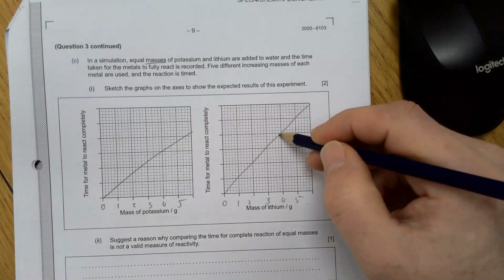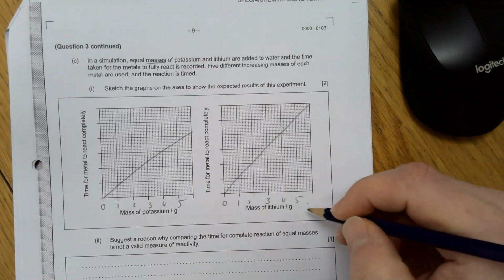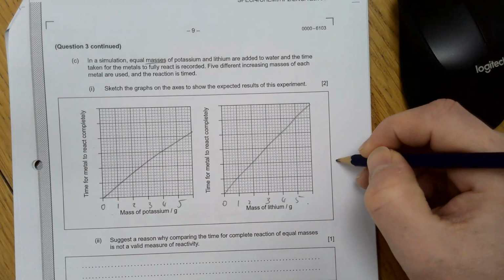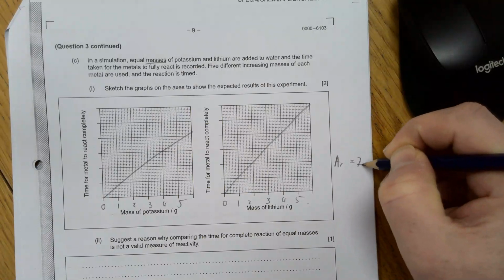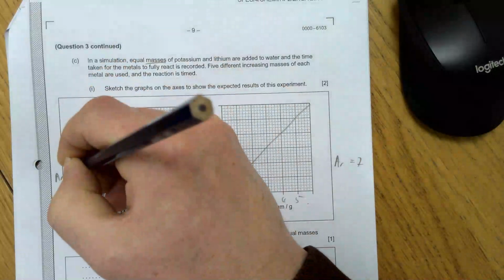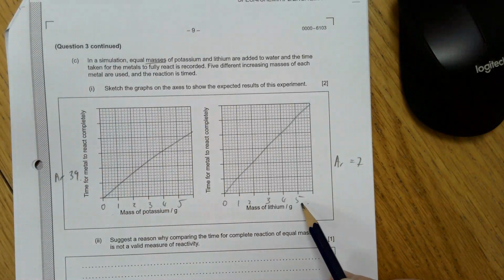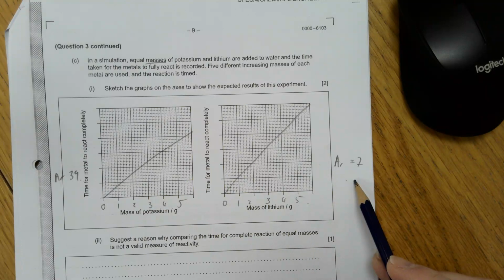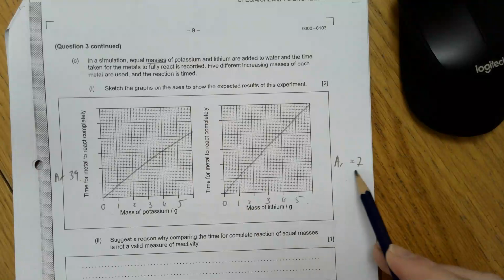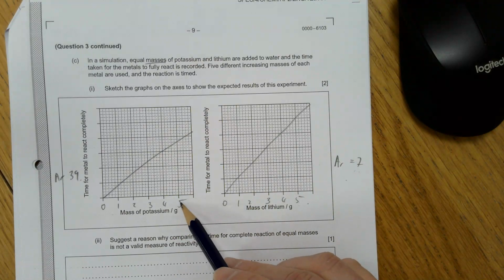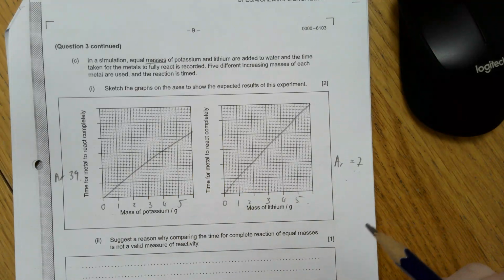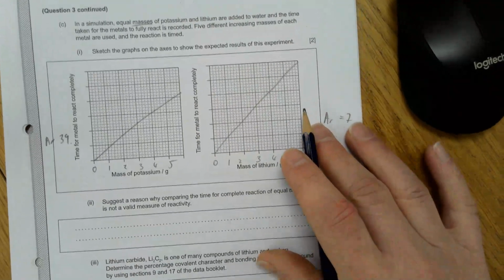And the reason that this should be steeper, I think, is that the number of moles is going to be significantly different. So the atomic mass of lithium is 7, the atomic mass of potassium is 39, thereabouts. And so if you've got 5 grams of this stuff, moles equals mass over Mr, so you've got just under 1 mole of lithium. You've got way under 1 mole of potassium, so 5 divided by 39 is a much smaller number than 5 divided by 7. So you end up with this one being faster because it's less potassium, so it's going to end up reacting faster. I don't know how predictable that was.